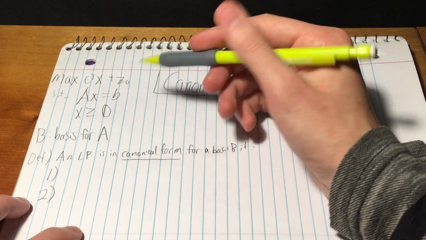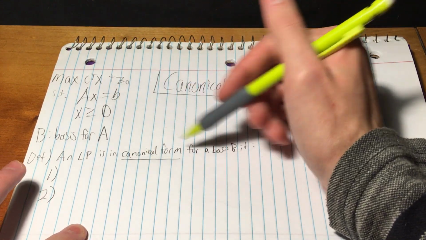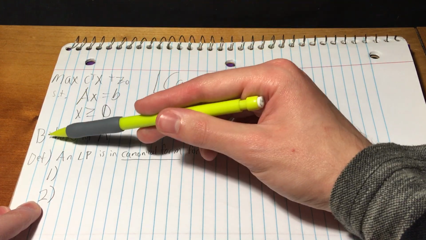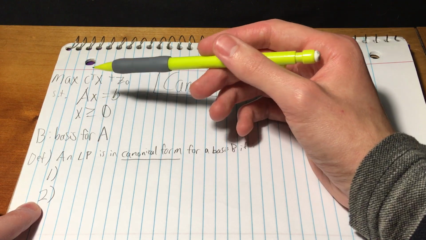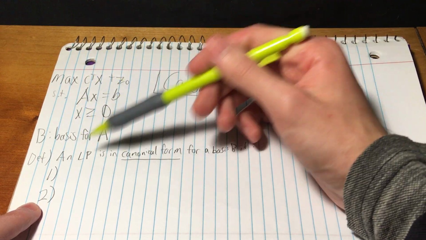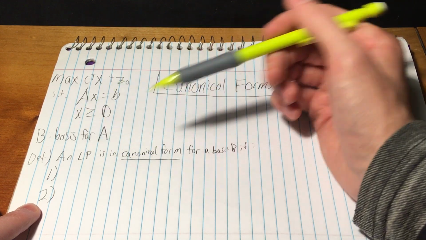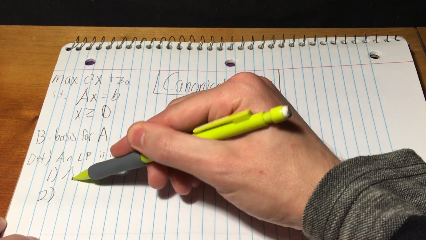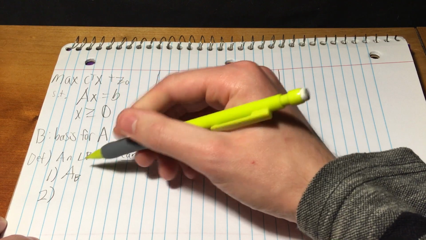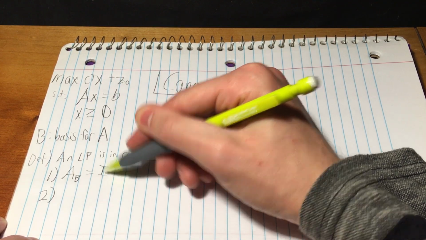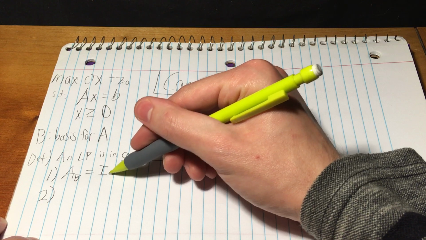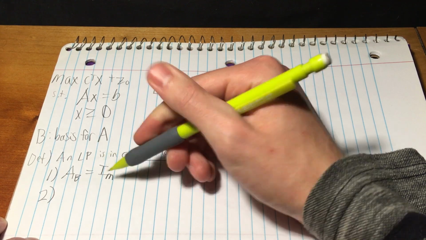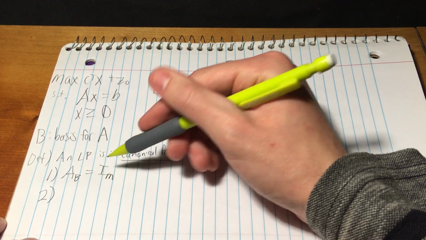But first, we need to know what the basis B is. That is to say, you have to give me the linear program, and you have to give me a basis B. And once you give me both of those things, I can put this linear program in canonical form for this basis. Okay, and so what are the two conditions? Condition number one is that we need the submatrix A sub B to be the identity matrix. And what index should I put here? Well, I'll just tell you, it's M, the M by M identity matrix.